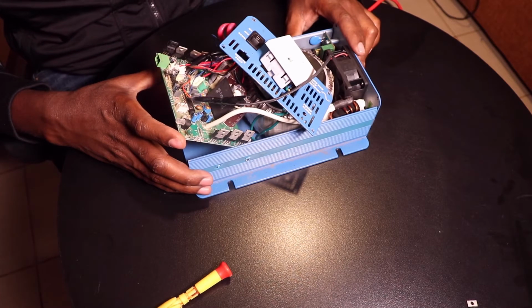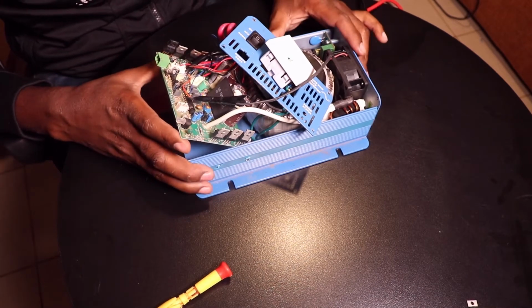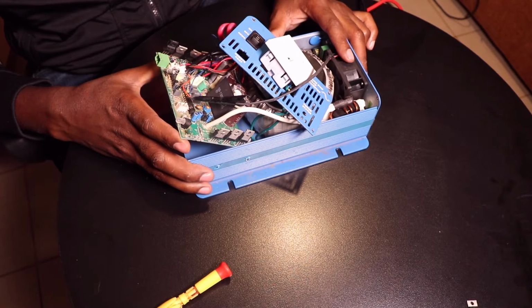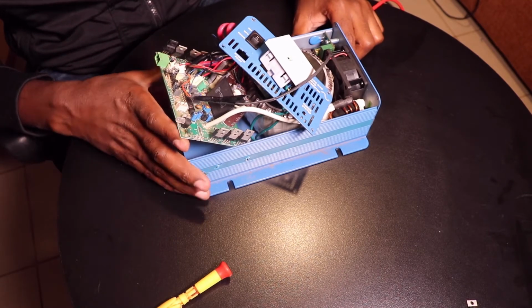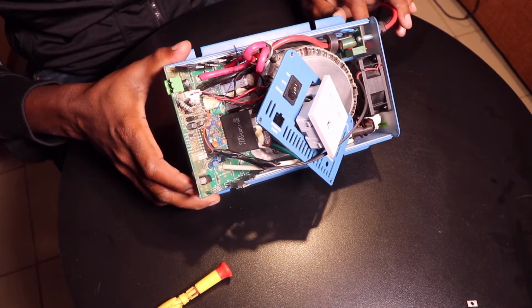Now what I wanted to show you here is how to diagnose these inverters whenever they fail. There are almost always two reasons why the inverter will fail. One reason is a shorted transformer. This transformer has a primary winding and a secondary winding.